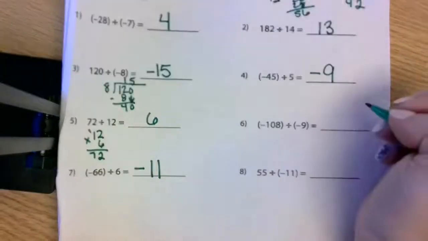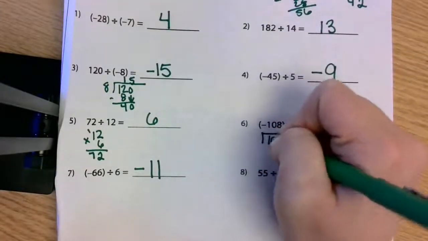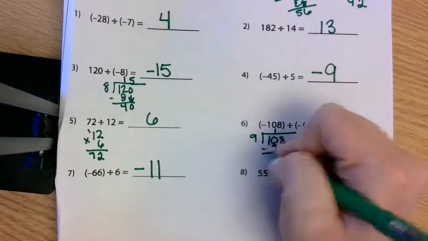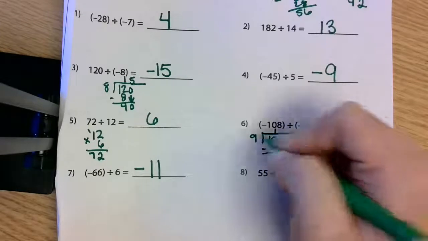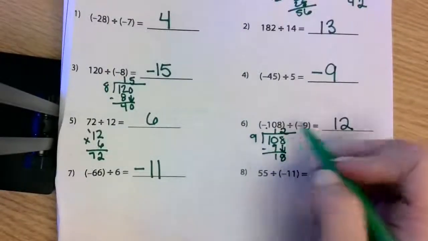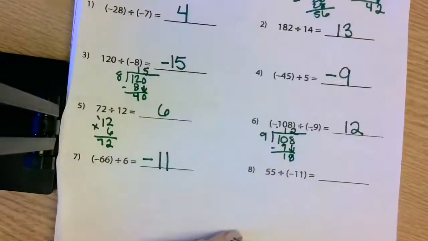Our next guy is negative 108 divided by 9. Ooh, we got a tricky one here. I'm going to draw my little picture. 9 goes into 10 one time. Subtract that out. Bring down my 8. 9 goes into 18 twice. So our answer is 12. And it's going to be positive because a negative and a negative is a positive. Same sign positive, different sign negative.